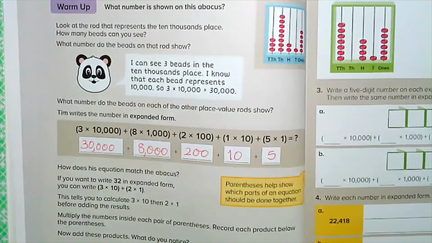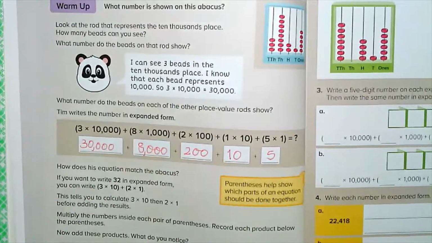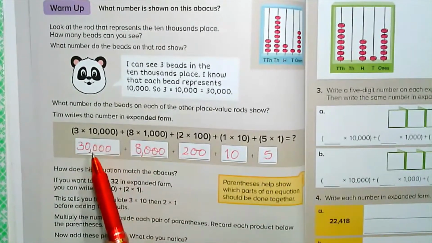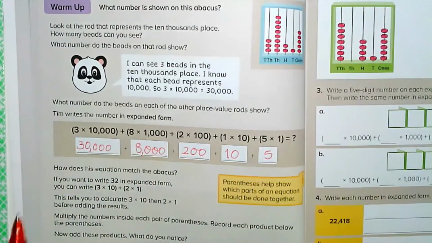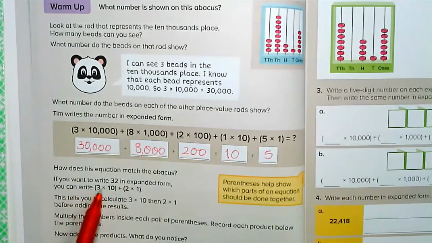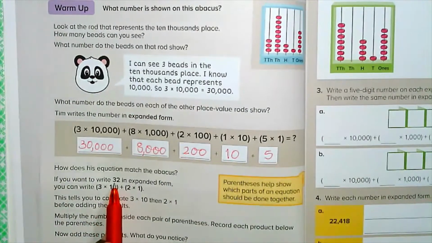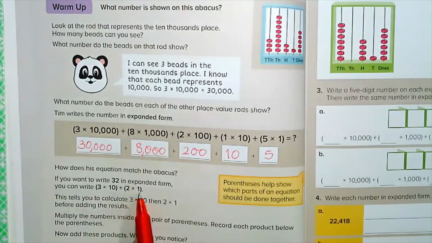So how does this equation match the abacus? We can write it in expanded form and add them all together to form one number. If you want to write 32 in expanded form, we can write it as 3 times 10, because this is 3 tens, and 2 ones, 2 times 1.